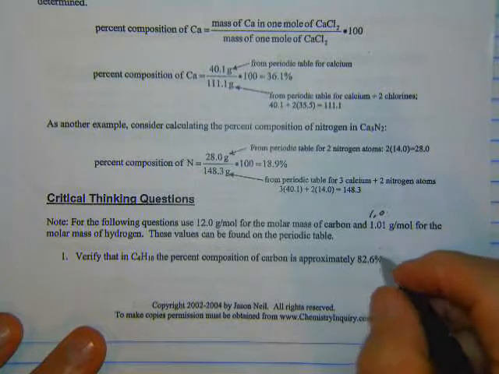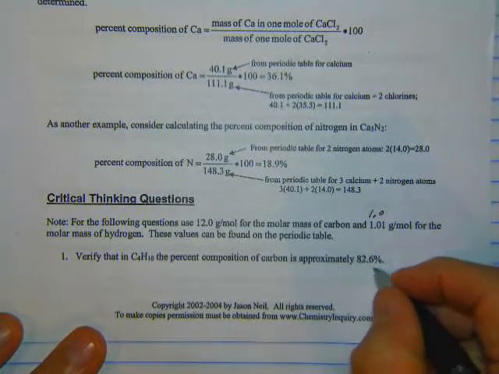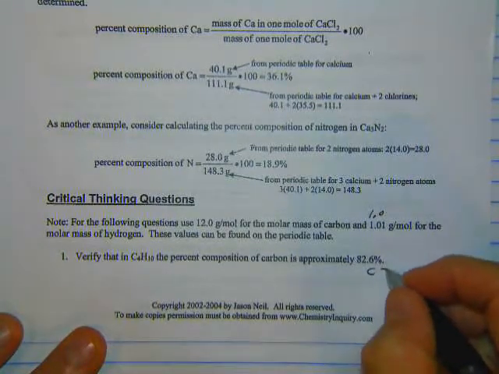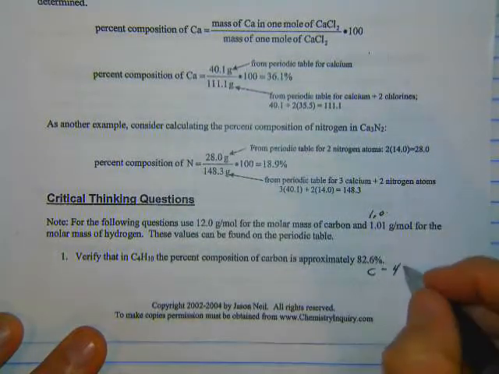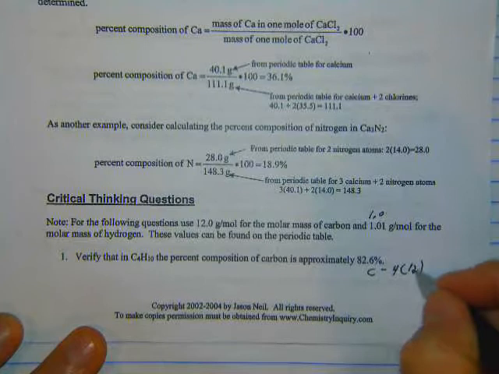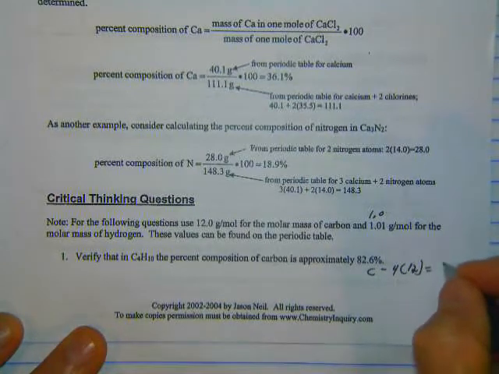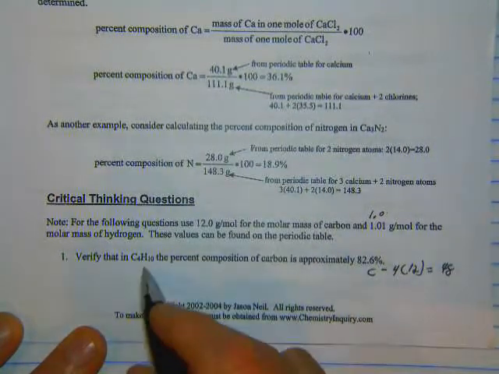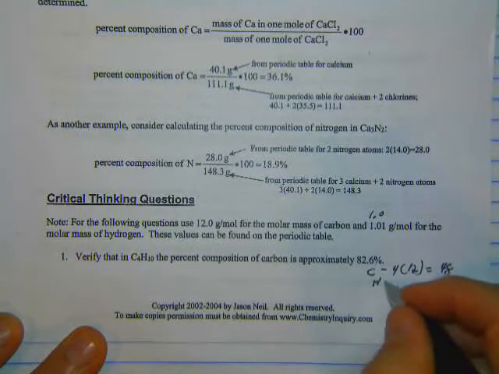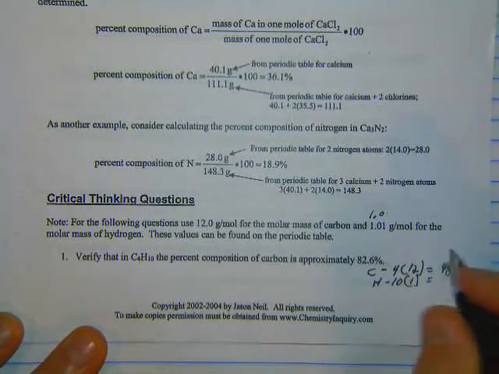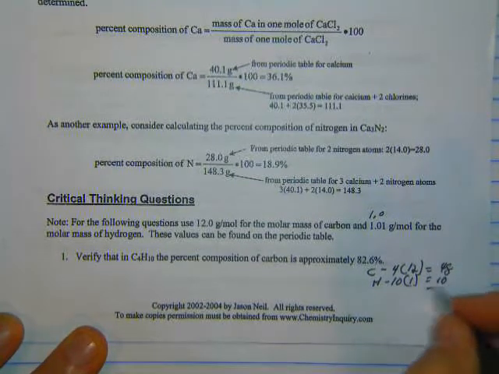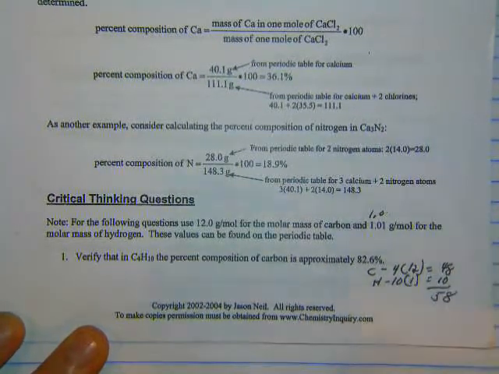Well, we know in this formula there are 4 carbons, and we get that from the subscript, and carbon has a mass of 12, so that's going to equal 48. We have 10 hydrogens, with a mass of 1, so that equals 10, for a total of 58.